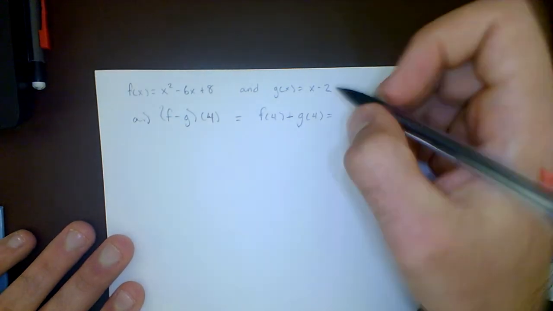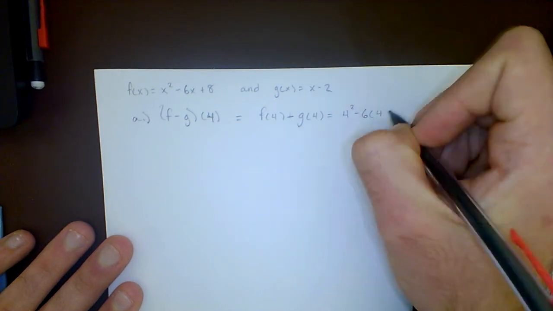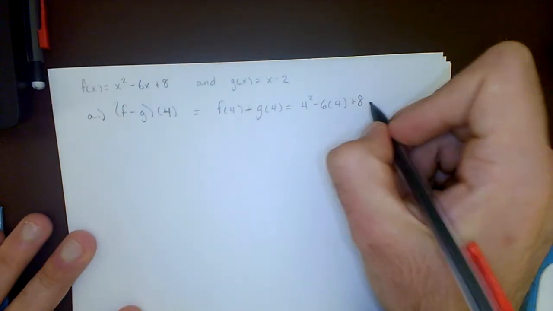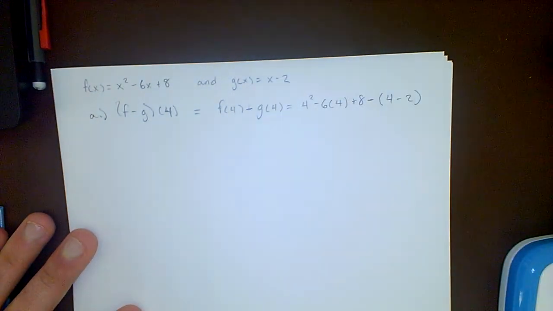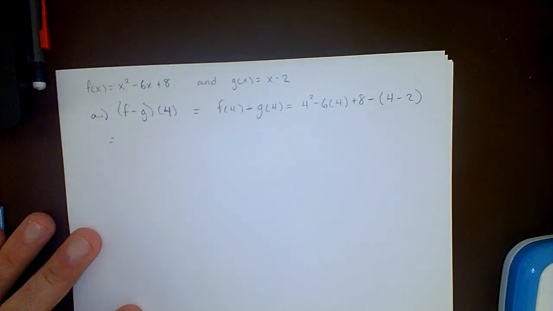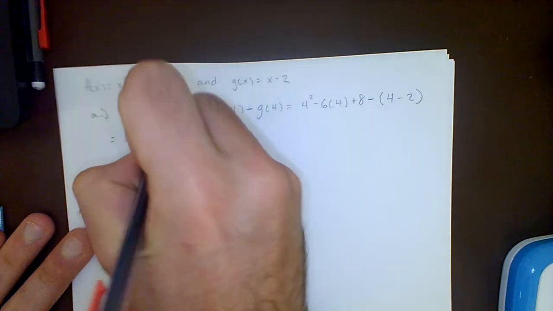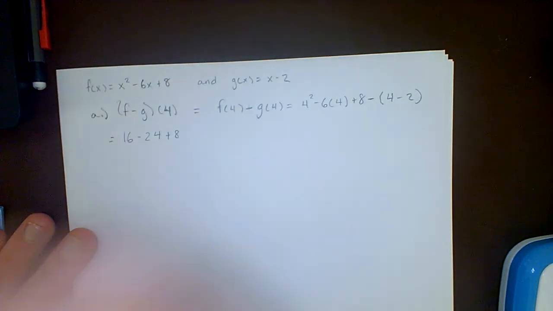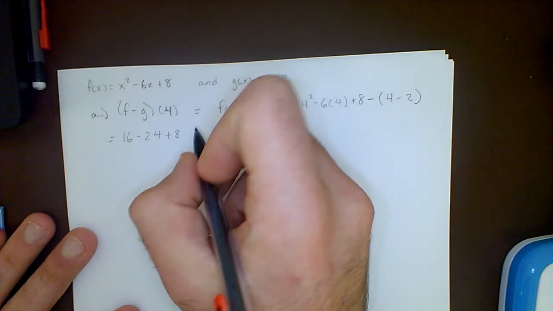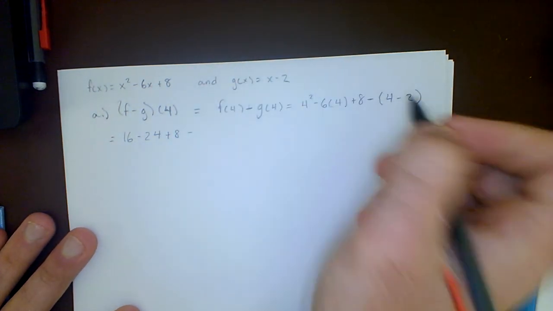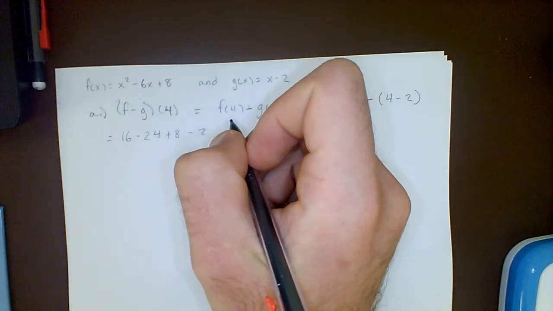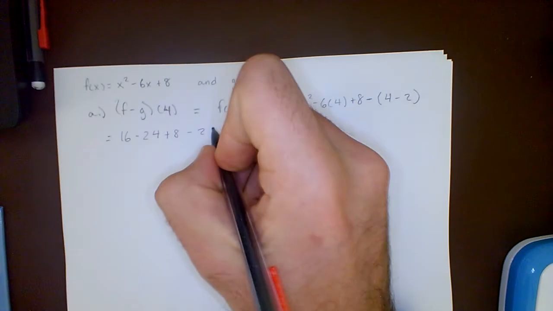So this f of 4 is 4 squared minus 6 times 4 plus 8. Okay, and then I'm going to do a minus, and I'm going to put g of x in parentheses, so I don't forget to distribute the minus: 4 minus 2. Okay, so this is equal to 16 minus 24 plus 8. Okay, and then we have minus, we can do minus 4 plus 2 or just minus 2. Okay, so 16 minus 24 is negative 8, plus 8 is 0, minus 2 is minus 2. So that's how you do part A.